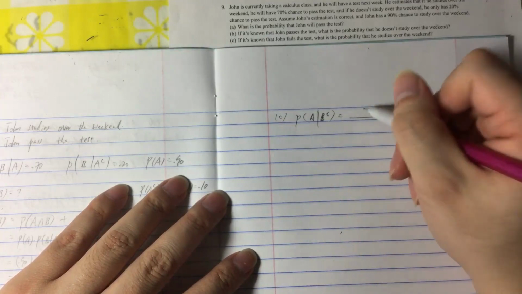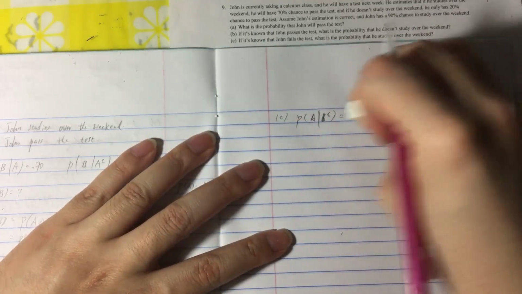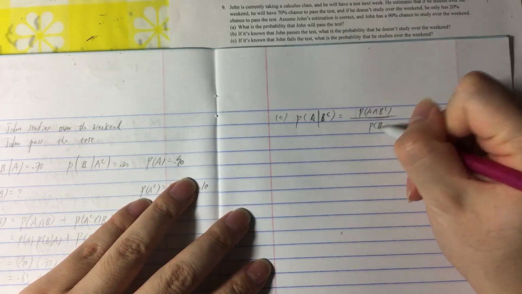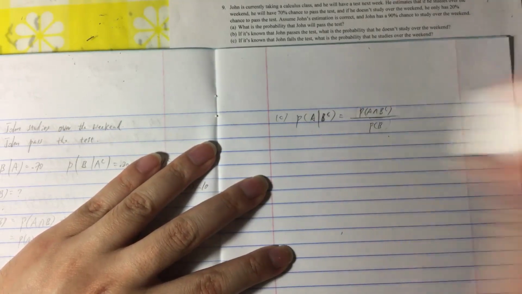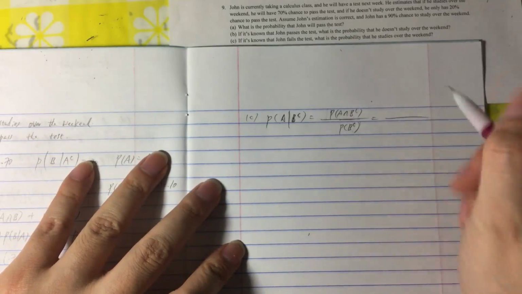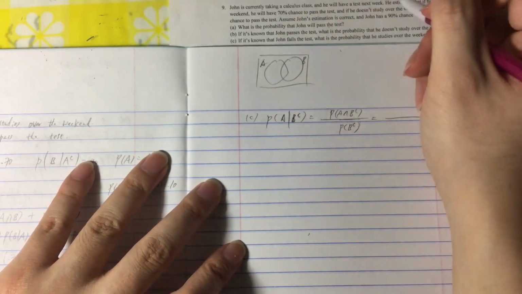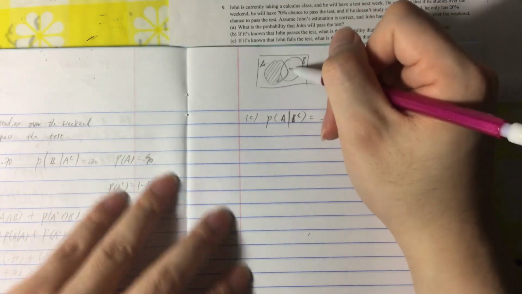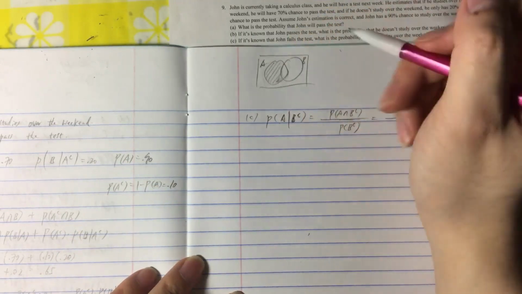Then use the formula. This can be rewritten as probability of A intersection B complement over probability of B complement. For the numerator, A intersection B complement, let's set A, let's set B. A intersection B complement is this part. That's probability of A minus probability of A intersection B.